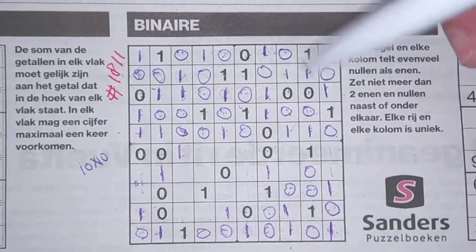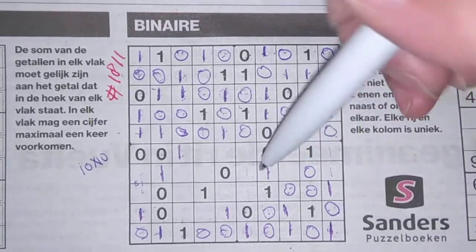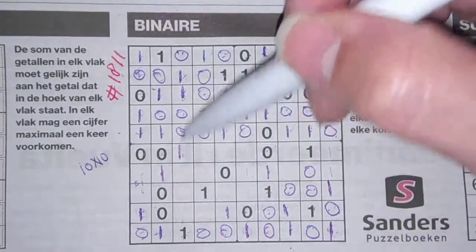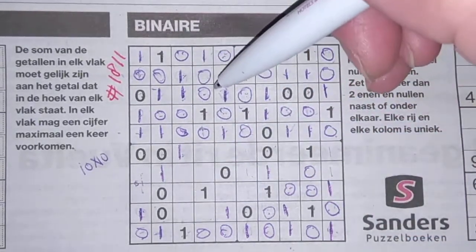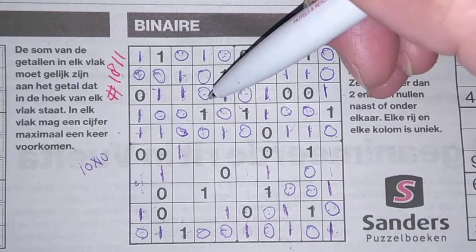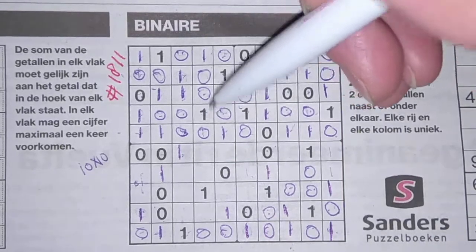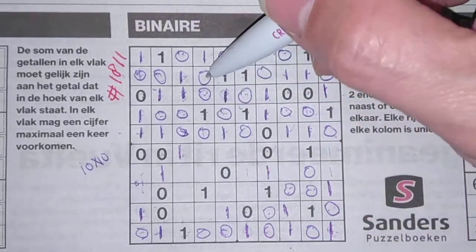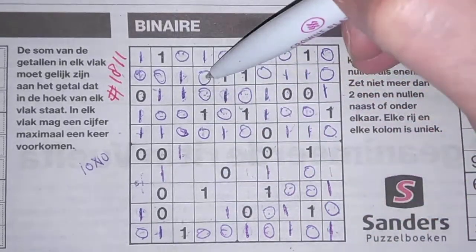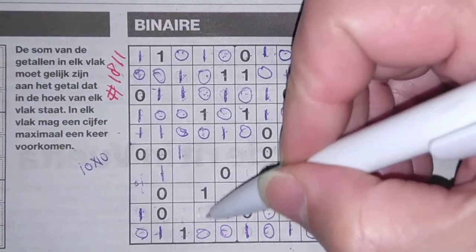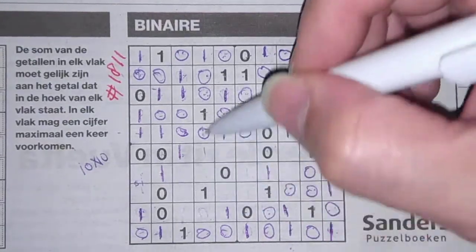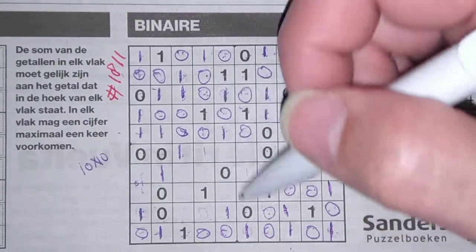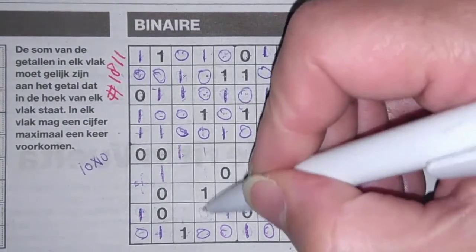Then 1, 2, 3, 4. 1, 2, 3, 4 O's. If I place number 5 here, then we have 3 ones in a row in this column. Not allowed, one of the rules, so this cannot be an O. This should be a 1.